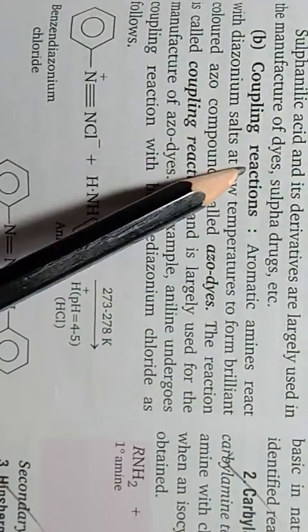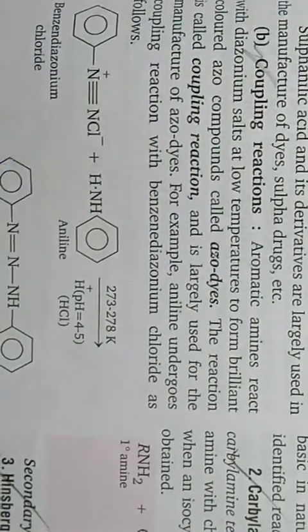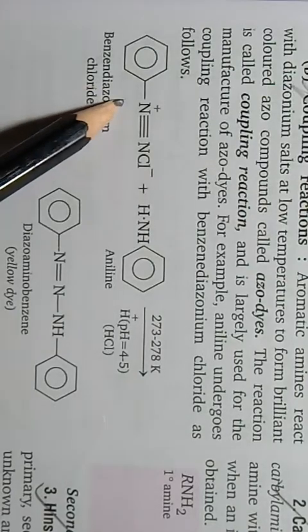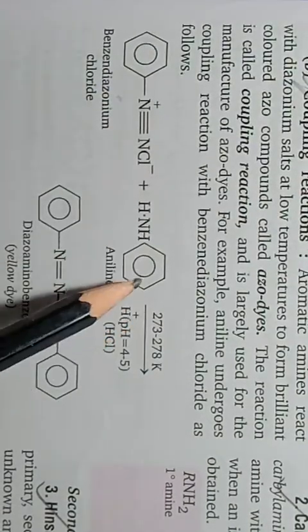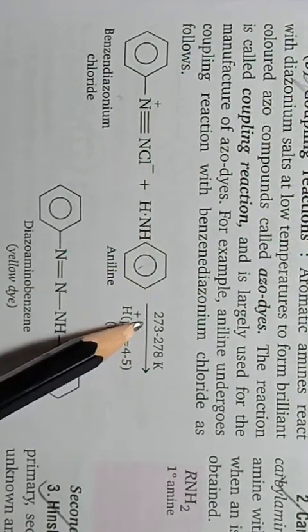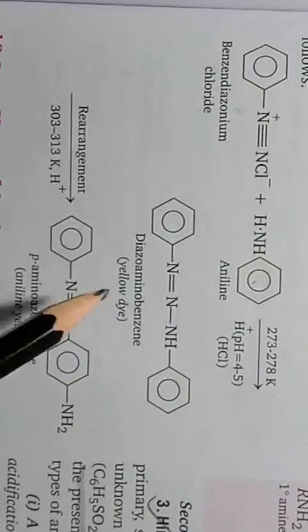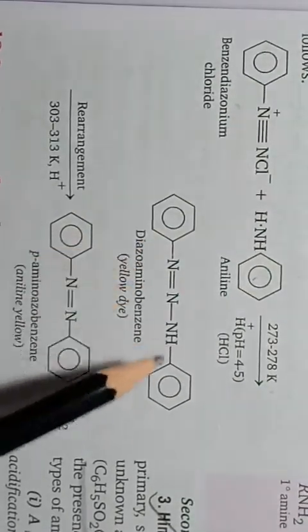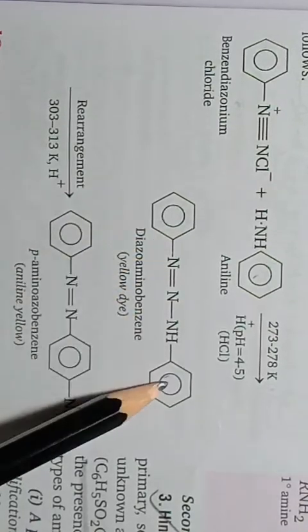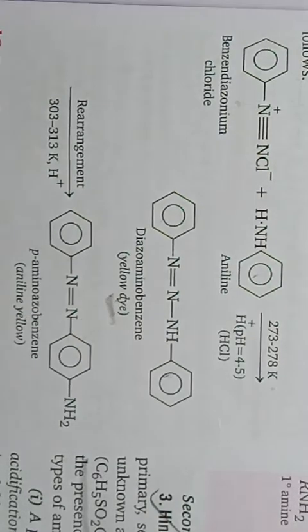Then the coupling reaction. These reactions are very important. In these reactions the diazonium salt is treated with aniline under the condition of 273 to 278 Kelvin. A diazo compound is formed. These compounds are coloring agents, which is why they are known as dyes.